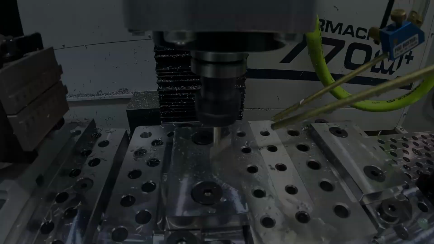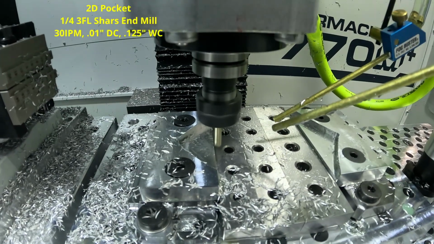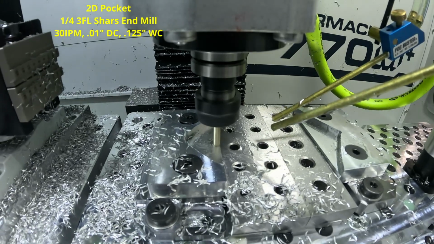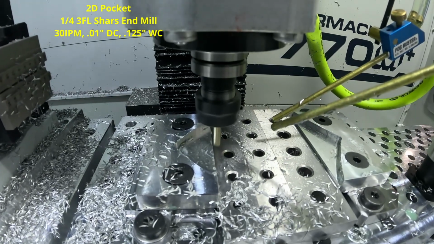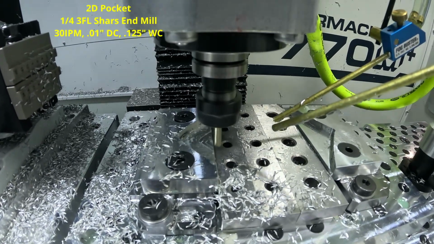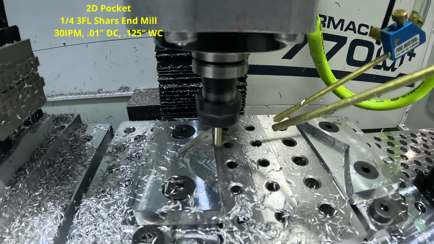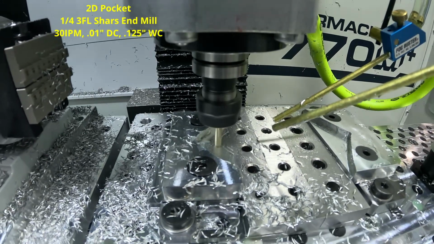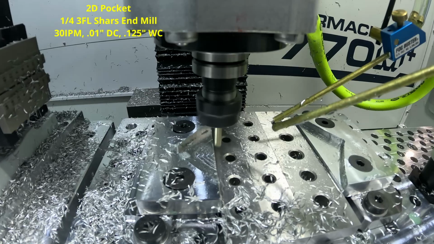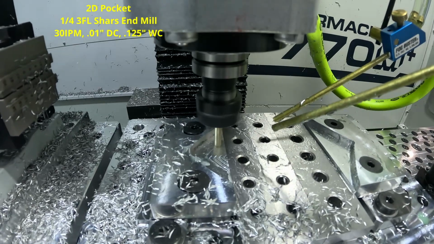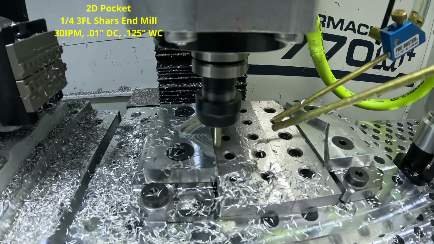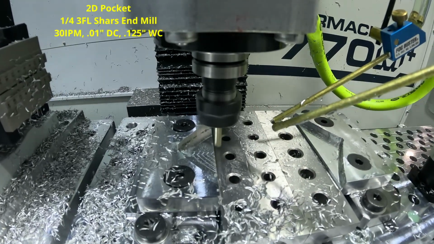So here is our 2D pocket operation. Again, we're using the same Shars end mill. We're moving 30 inches per minute. Our depth of cut is 10 thou, and our width of cut is 50% the diameter of the tool. Again, we are just cleaning up the floor and sidewalls, removing the 10 thousandths, leaving a nice surface finish, and cleaning up those Mickey Mouse ears to make sure we have some clearance for the sharp edges that are on the bottom and top of the shield.